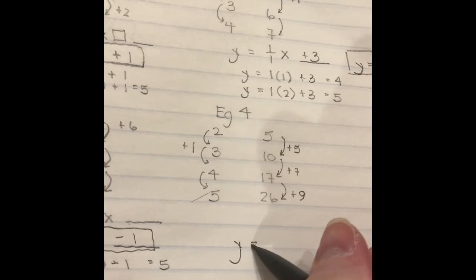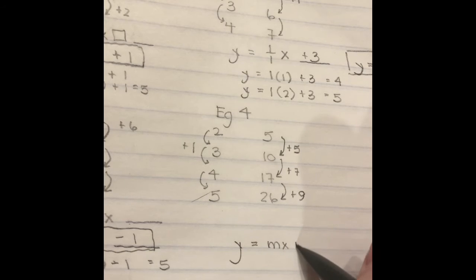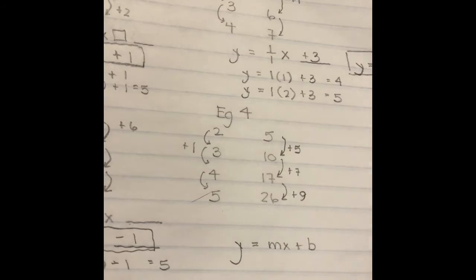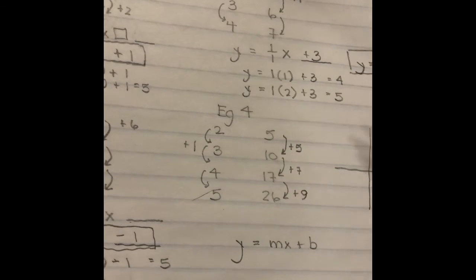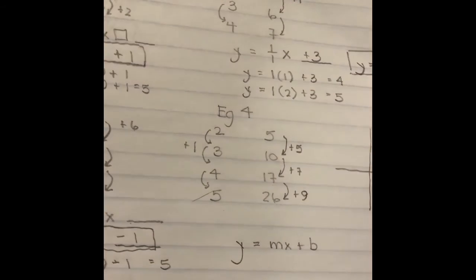Your general form for that, and you'll learn this later, is y equals mx plus b. M is the slope, that's what we just found, that times the x. And then b ends up being your y-intercept, which is where it's going to cross on the y-axis on your graph. But if we just do a little sketch of this graph, we're going to be able to see that it won't be a straight line.